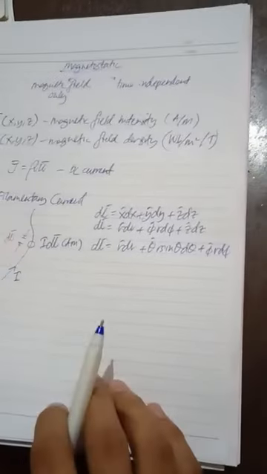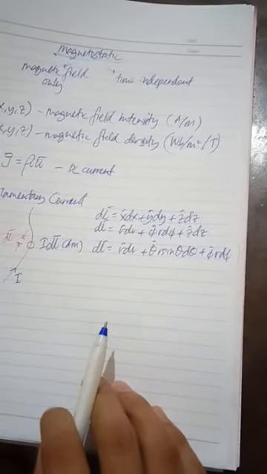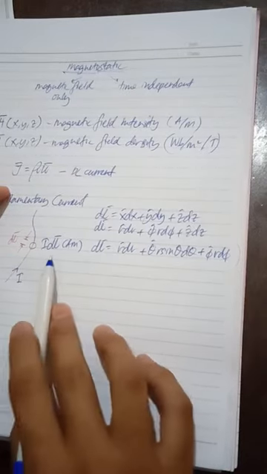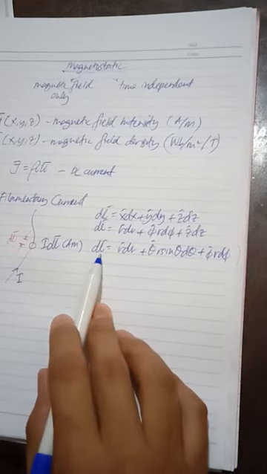So depending on the structure you are dealing with, just substitute the dl given to you.